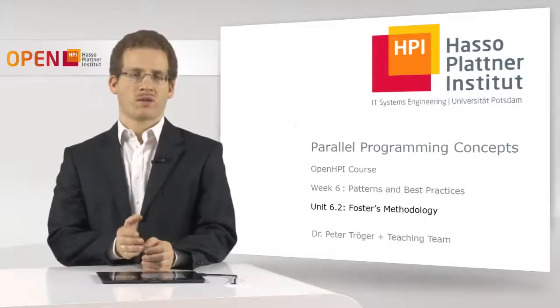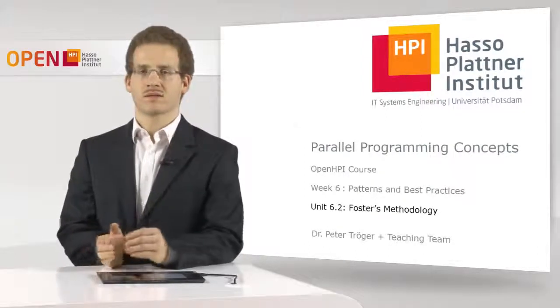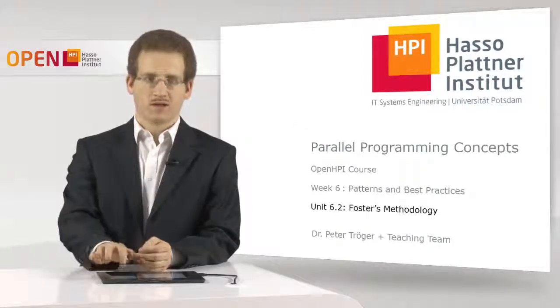Welcome to the second unit in week 6 of the Parallel Programming Concepts course. After we saw some ideas about parallel design patterns and how parallel programming can be guided by design patterns and best practices collected by other authors, we now want to have a look into one particular methodology for the development of parallel software. And this is what we call Foster's methodology.